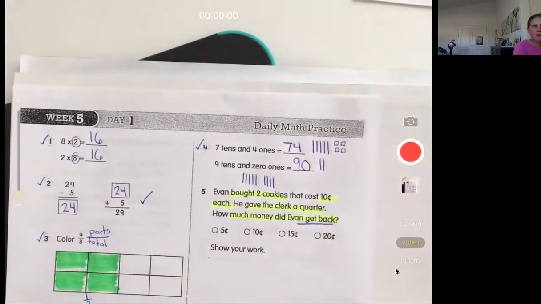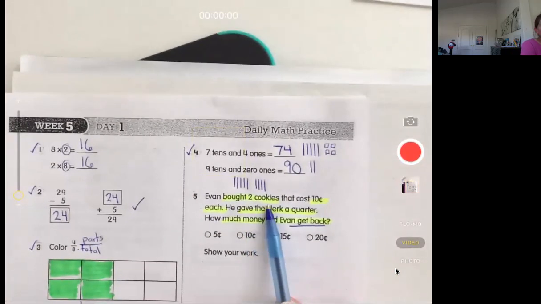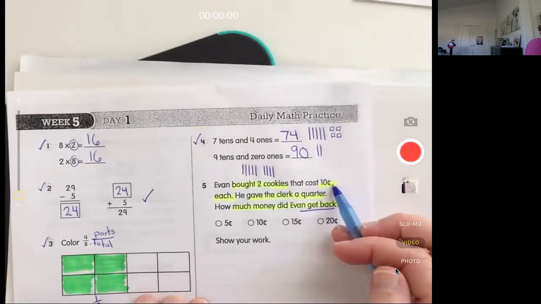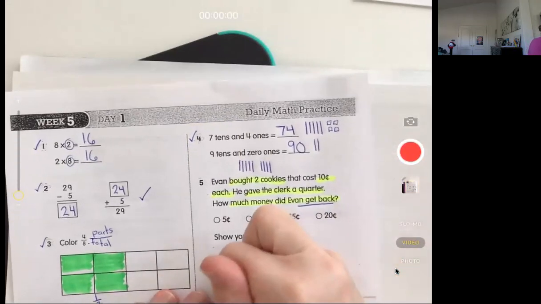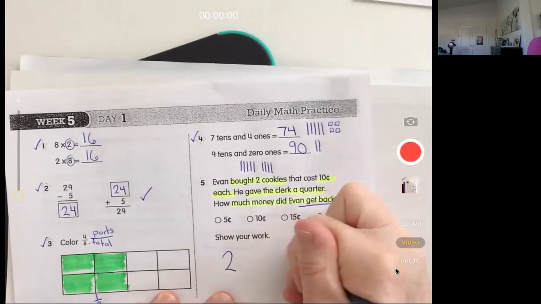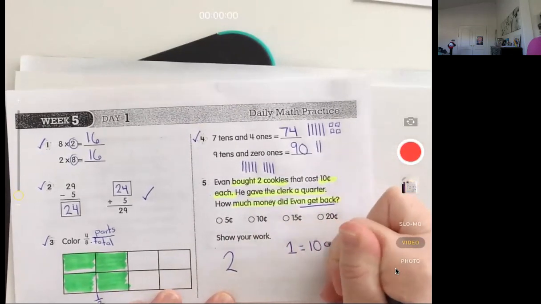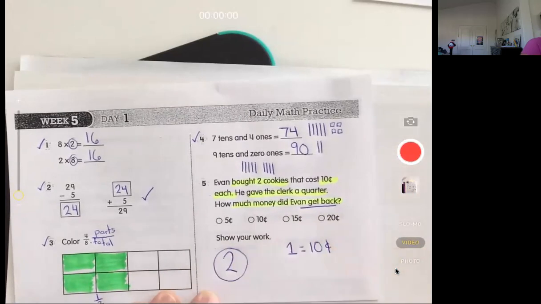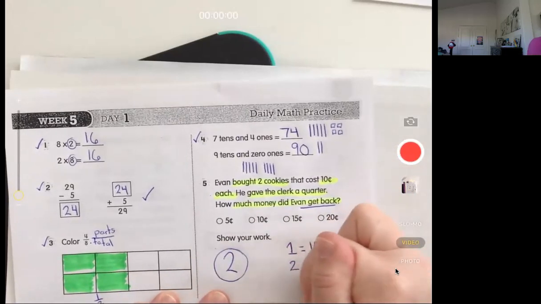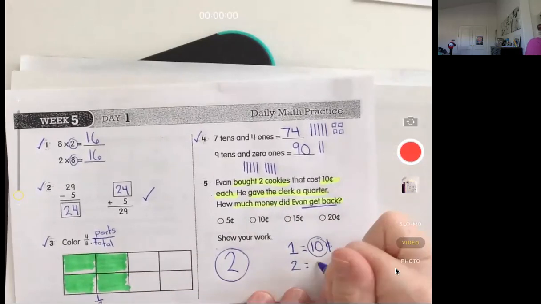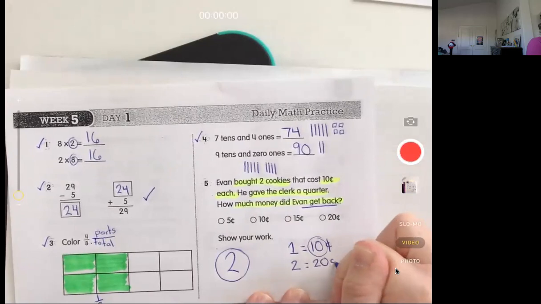So my first job is to figure out how much Evan's 2 cookies cost. If 2 cookies are 10 cents each, 1 cookie equals 10 cents. So that means 2 cookies, if I'm counting by tens, must be 20 cents.